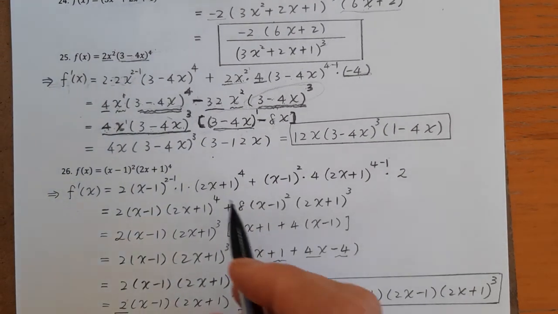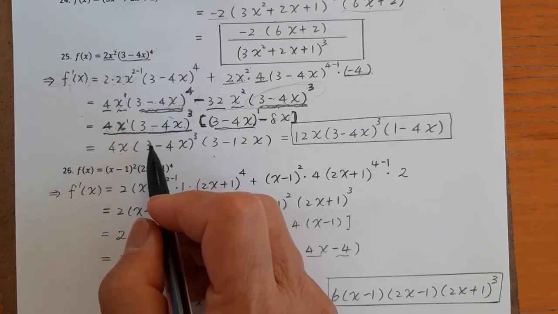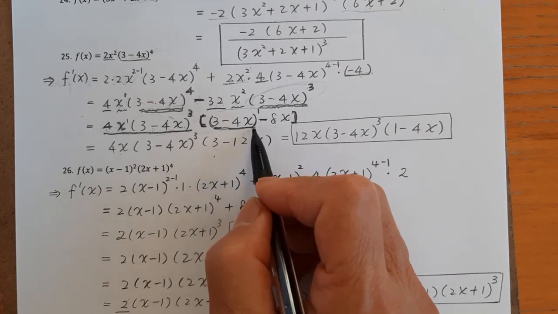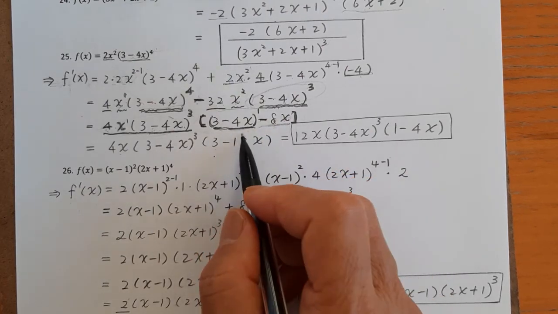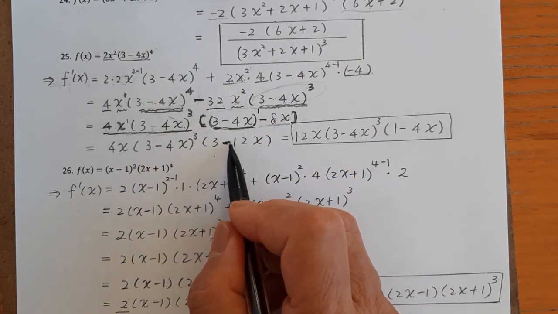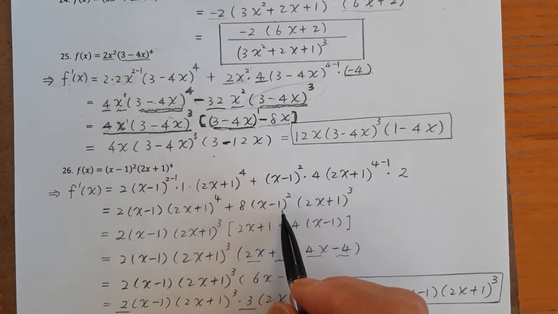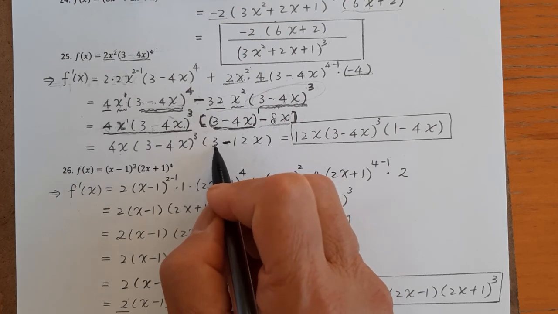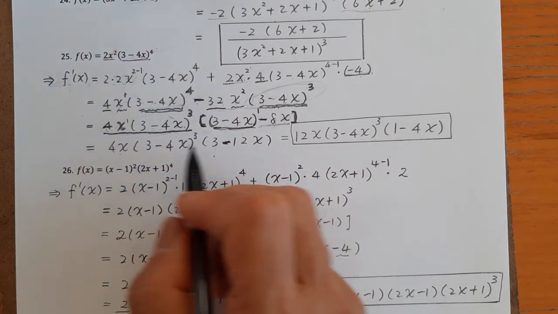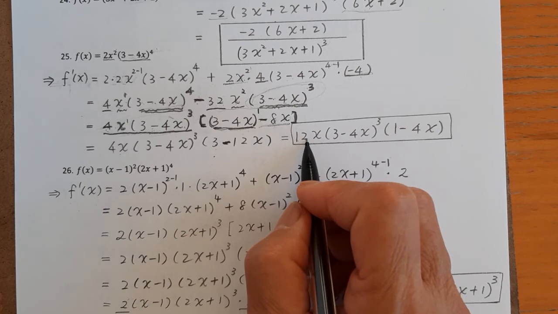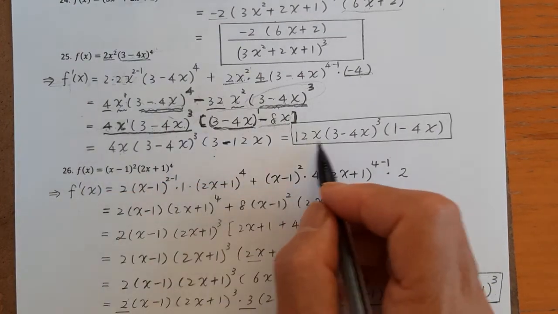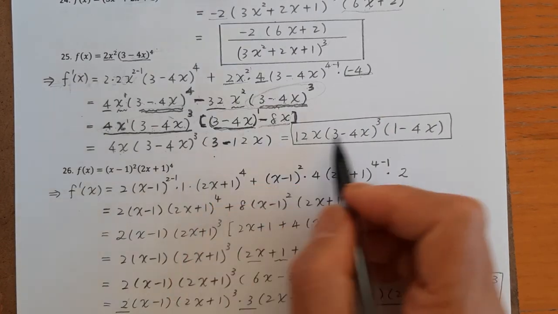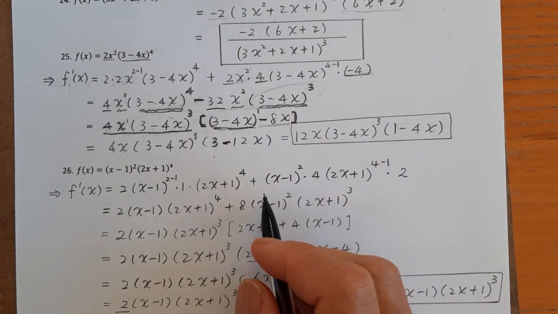Then combine like term. 4x still 4x, 3 minus 4x to the power 3. Then 3 and the minus 4x minus ax. Combine, add together is minus 12x. And then you can factor out this common factor 3. 3 take out times by 4 is 12x. And 12x. And 3 minus 4x cubed. And this factor out 3 and become 1. 3 minus 1 is 1.